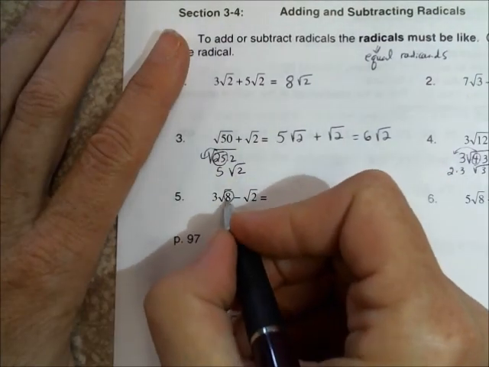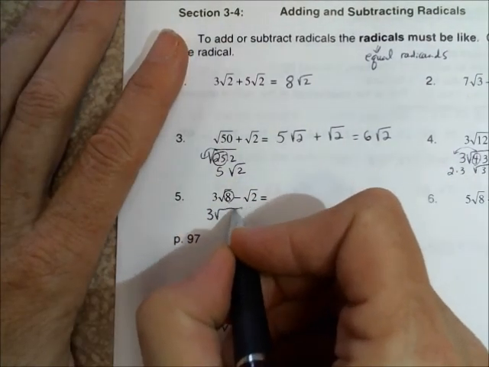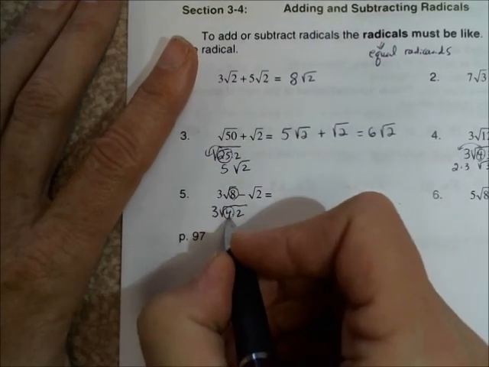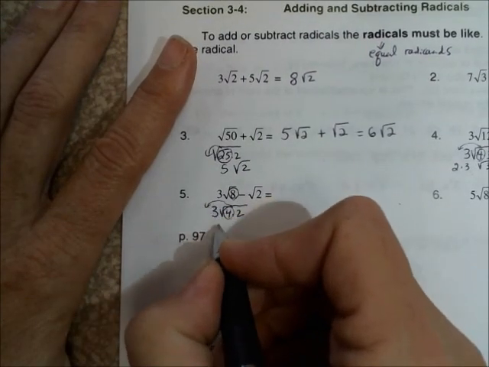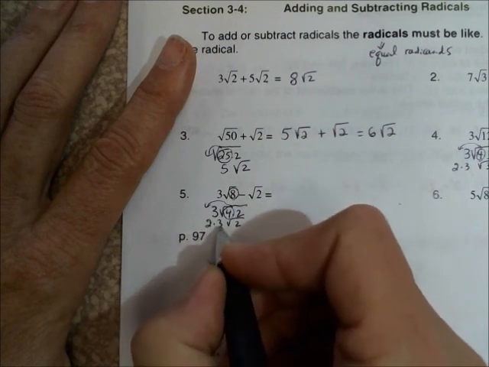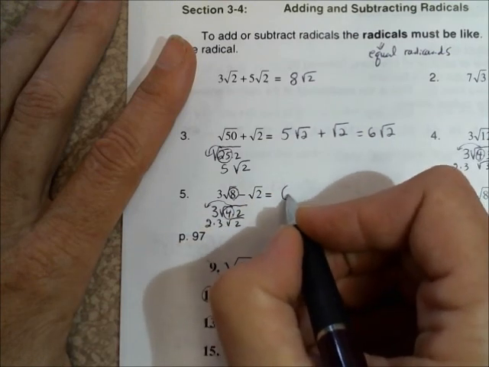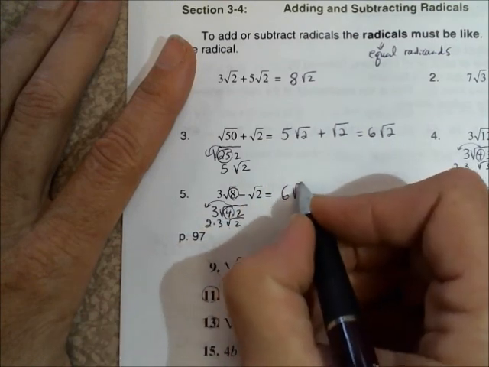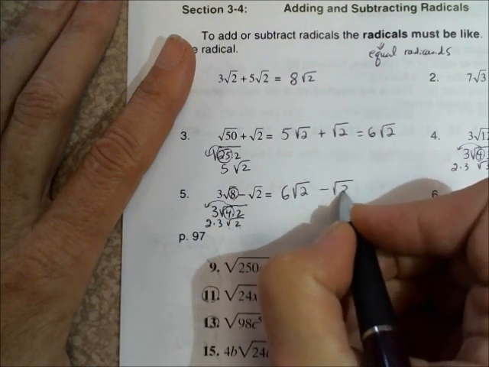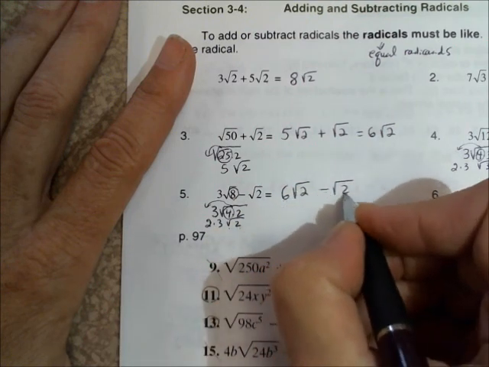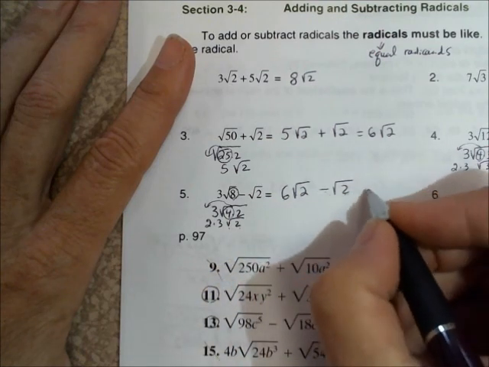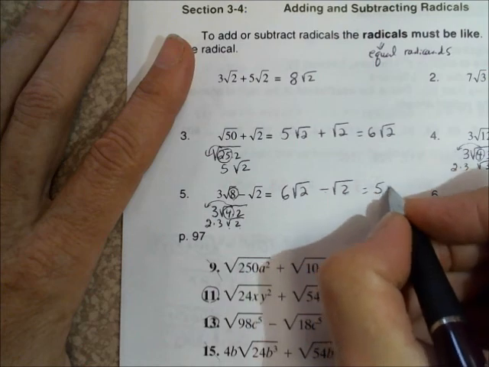Square root of 8 can be broken down. So this is 4 times 2, which is 8. The square root of 4 is 2. So we're going to bring that outside and call that 2 times 3 square root of 2. So 2 times 3 is 6, and then the square root of 2 is written again. And this is like 6x minus x. 6x minus x is 5x, so 6 square root of 2 minus the square root of 2 is 5 square root of 2.